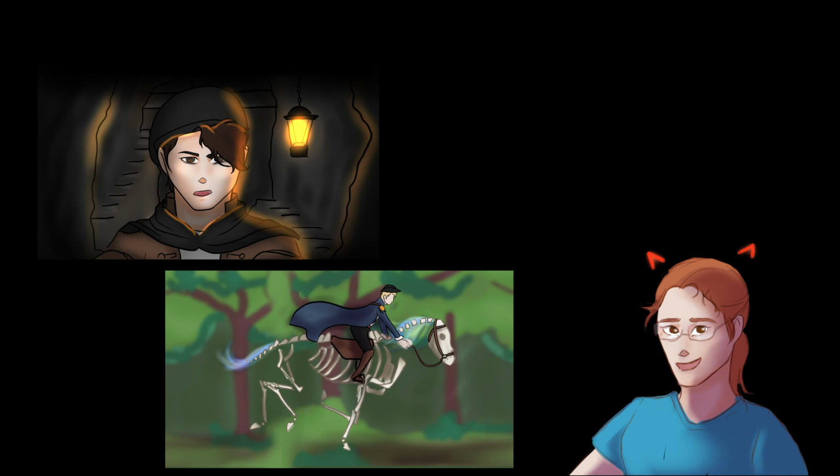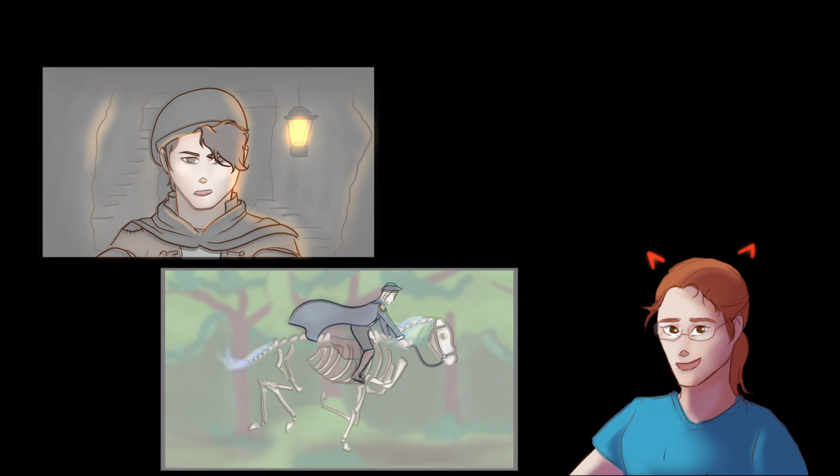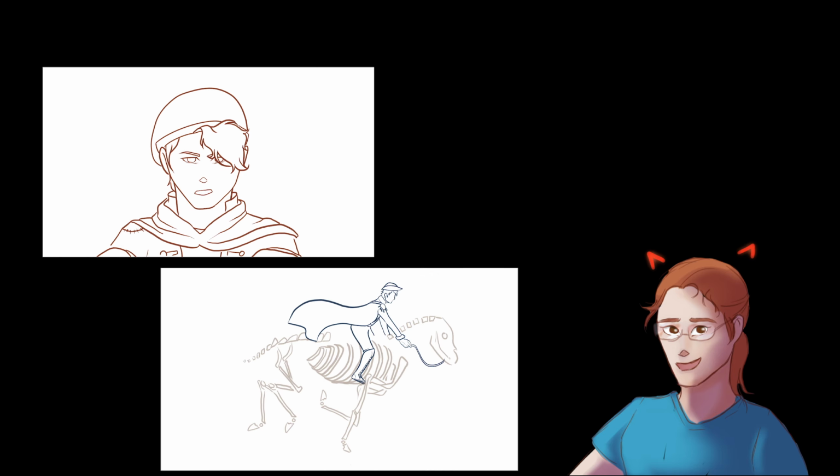It was harder to grab a visual focus. And in those instances, I almost liked the drafted frames better, where the drafted frames actually had a drawing and not just a rough sketch, because you could see what was happening. Whereas in the final draft, it was a little bit muddier.